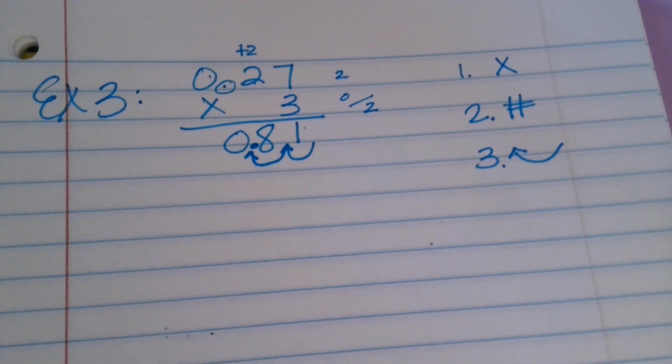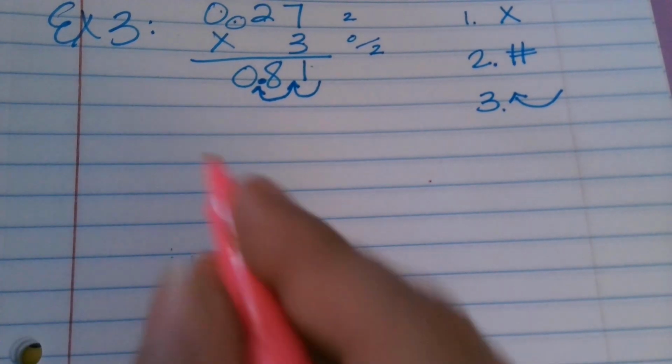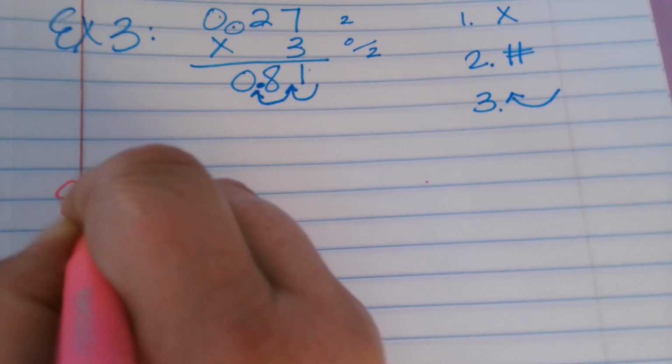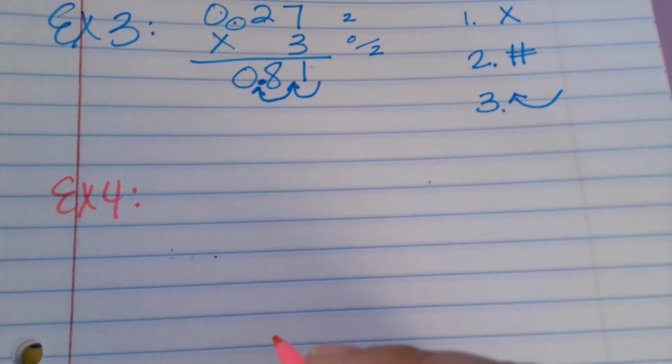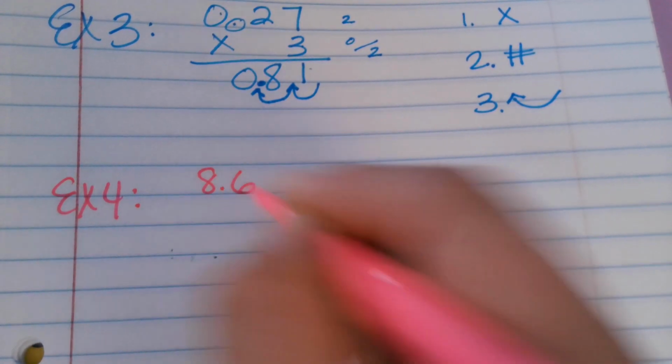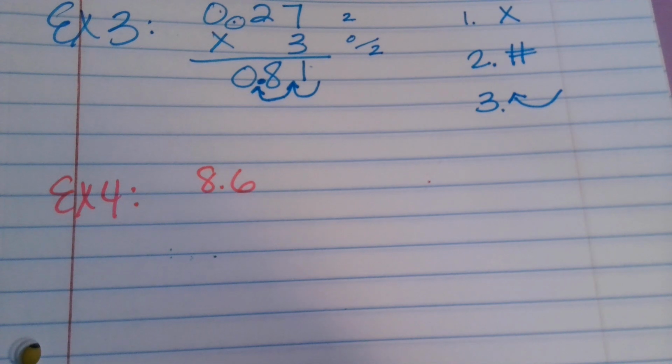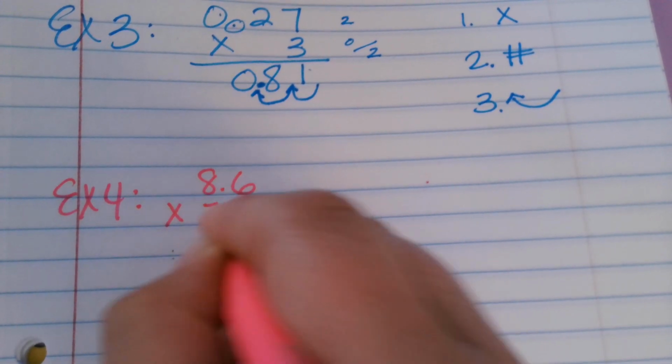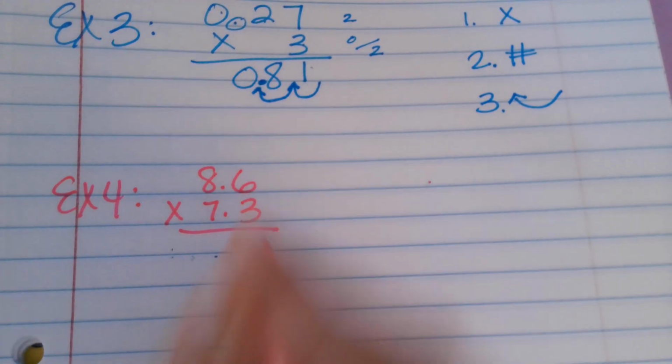All right. Carson Mills. Let's look at a problem real quick that has more numbers in it, okay? Example 4. So you could have something like this or bigger, where you have 8 6/10 times 7 3/10.